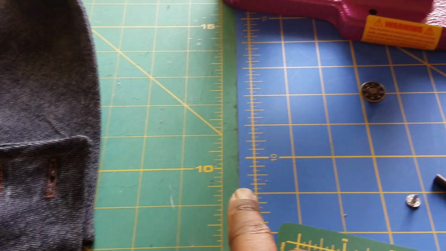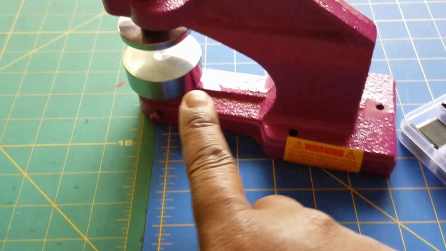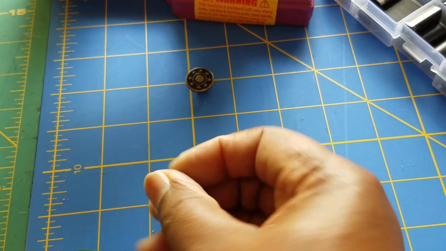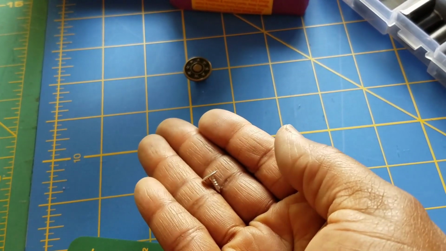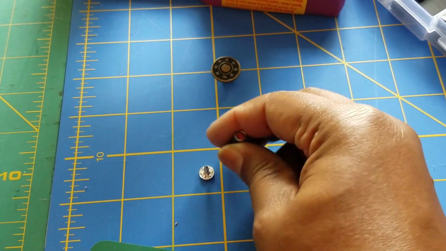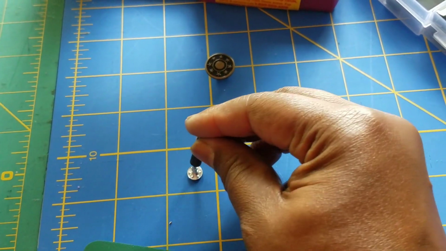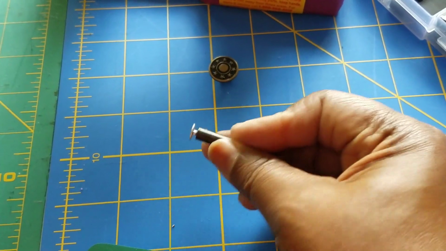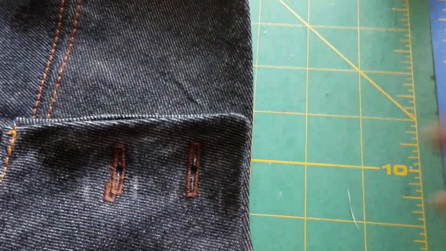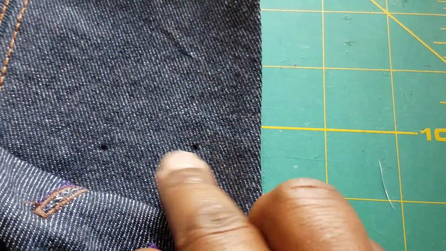So here I am showing you, I am using my press along with my leather punches to put the hole in so I can put that backing in. And I just picked the size that I knew would fit over that little rivet-like piece there. And so I can put it into the back of the skirt. I've already marked the areas where it needs to go.